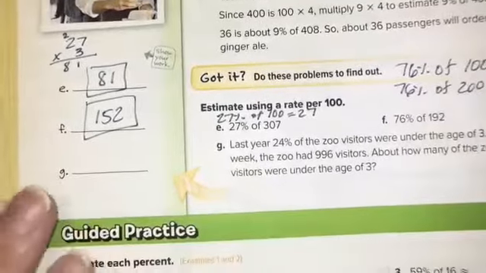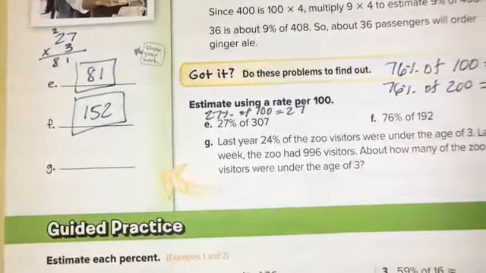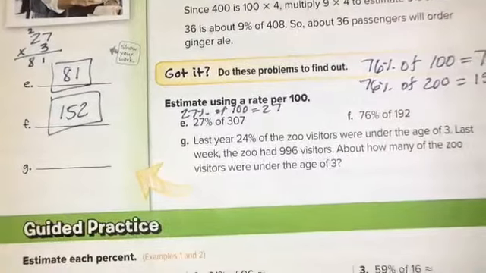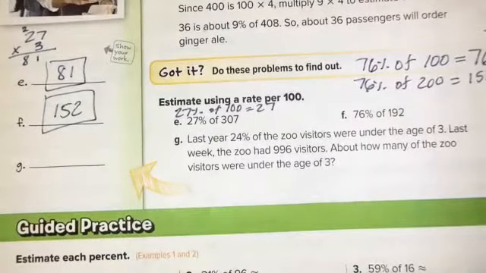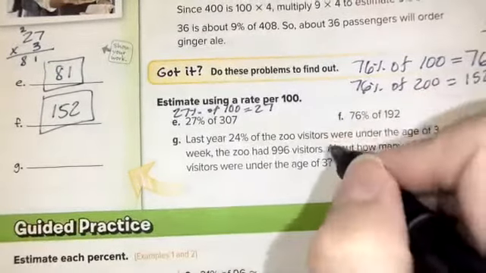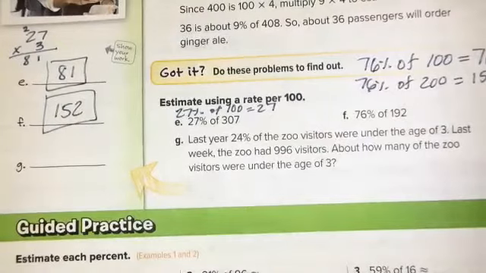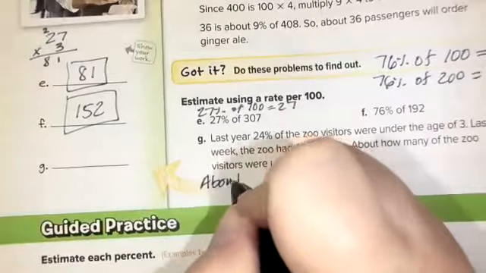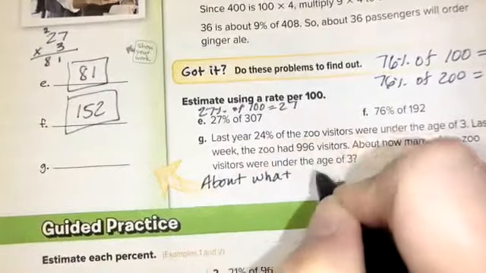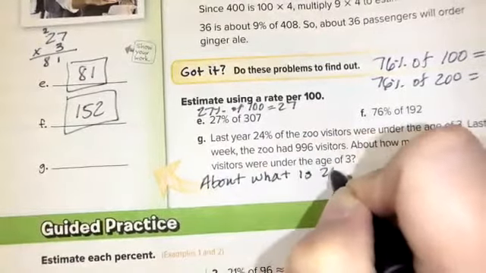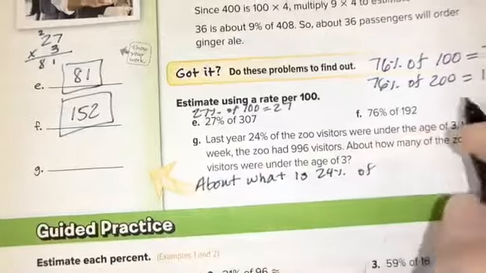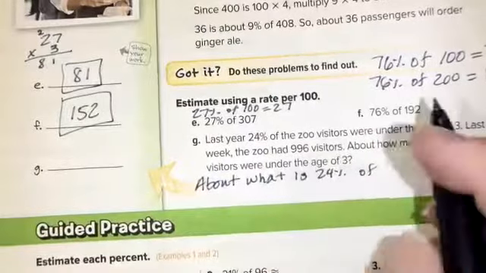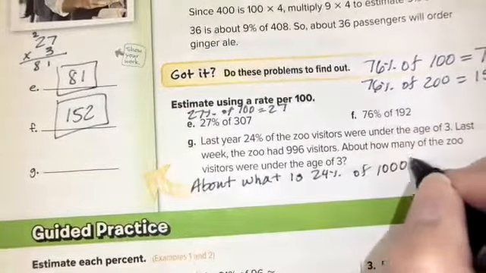Letter G. Last year, 24% of the zoo visitors were under the age of 3. Last week, the zoo had 996 visitors. About how many of the zoo visitors were under the age of 3? So about what is 24% of, so the 996, we're going to round that to 1,000.